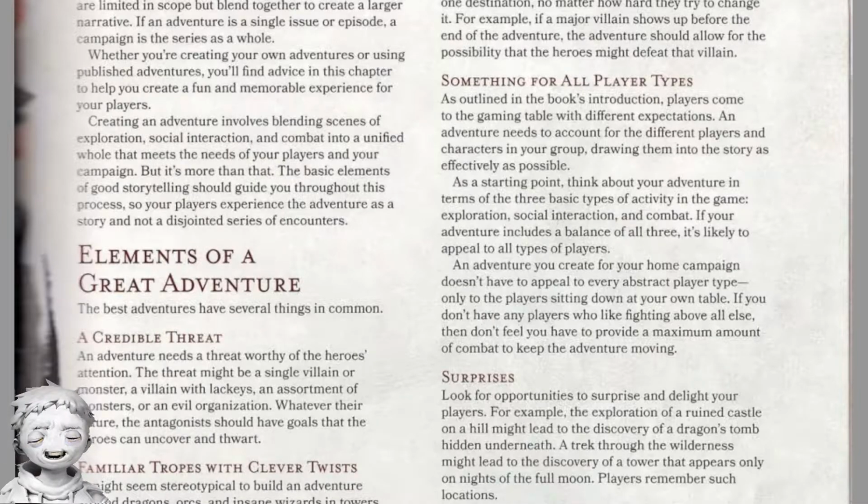Familiar tropes with clever twists. It might seem stereotypical to build an adventure around dragons, orcs, and insane wizards and towers, but these are the staples of fantasy storytelling. It might also seem trite to begin an adventure in a tavern, but that's an idea that remains true to D&D. Familiar story elements are fine as long as you and the players occasionally put a spin on them. For example, the mysterious figure who presents adventurers with a quest on behalf of the king might be the king in disguise. The crazy wizard in the tower might be a projected illusion created by a band of greedy gnome thieves to guard their loot.